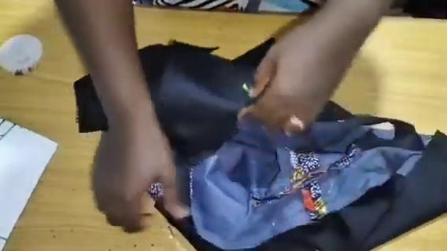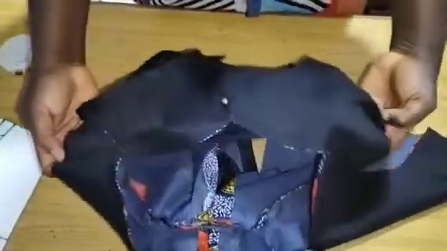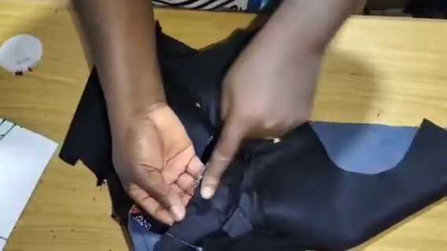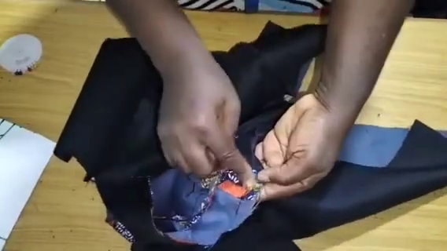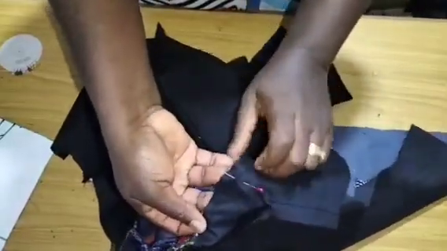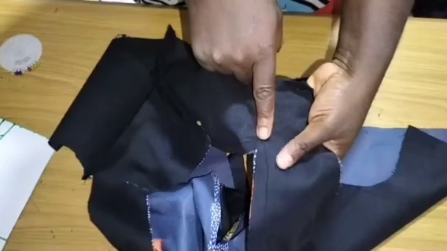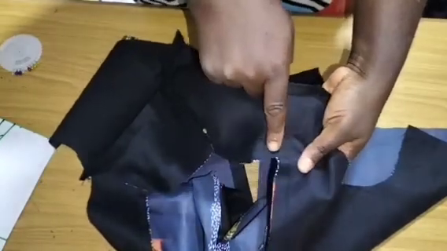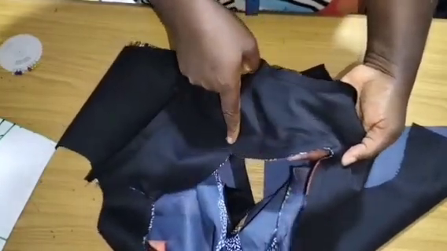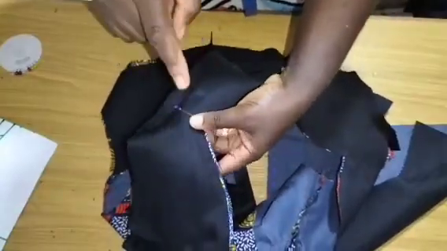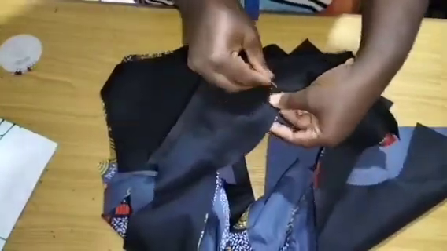This is the front piece and the sweetheart part. You can see I started sewing from the center back. I went 0.5 inch. When I came to the part where I have my sweetheart, I raised my presser foot up, you know, the way you sew your yoke. I keep going, and once I get here, I raise my presser foot again and stitch right on top of my pins.